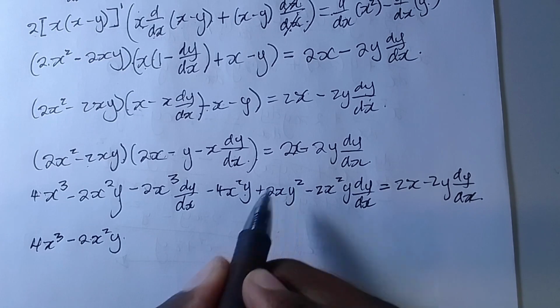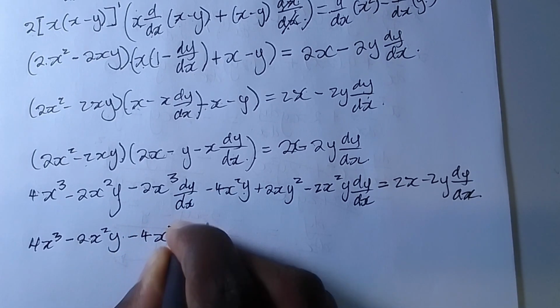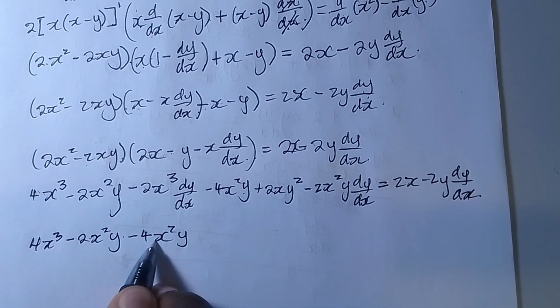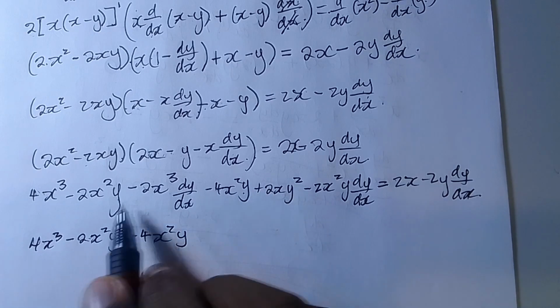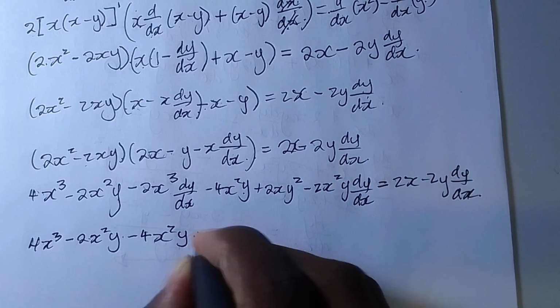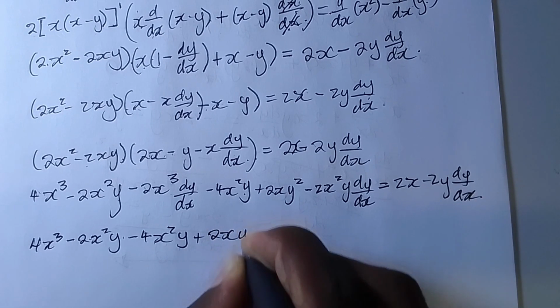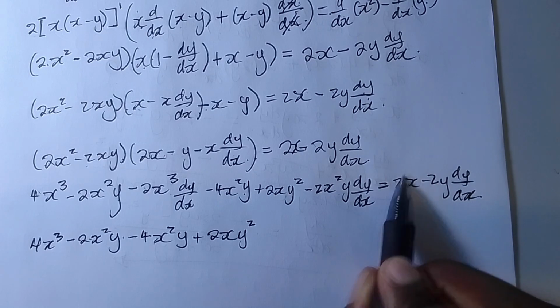This is gonna go to that side. We have minus 4x squared y. Okay, should have added these. I'm gonna add them now. And we have plus 2xy squared.